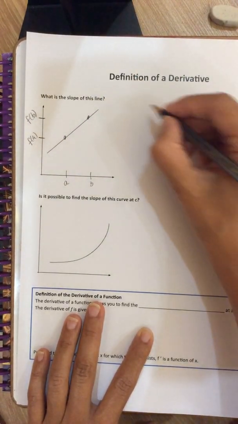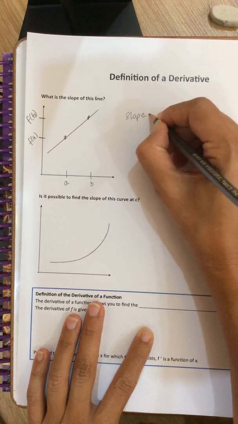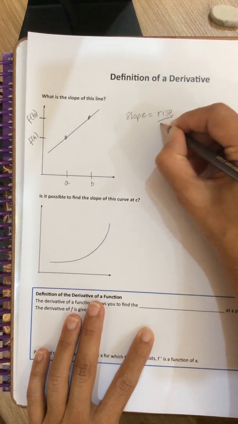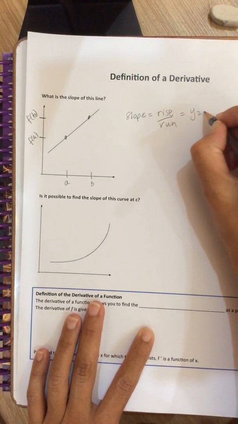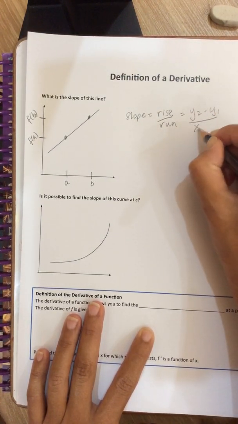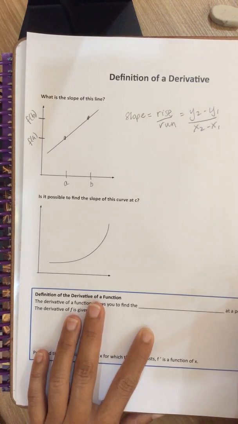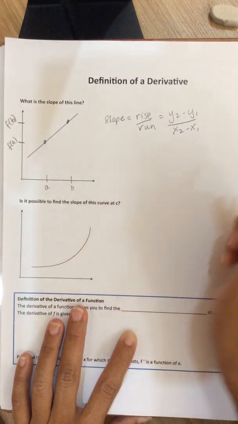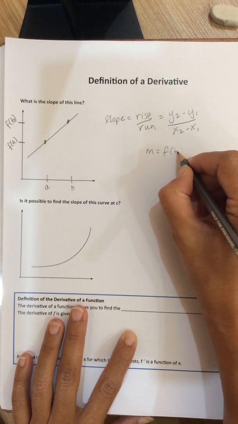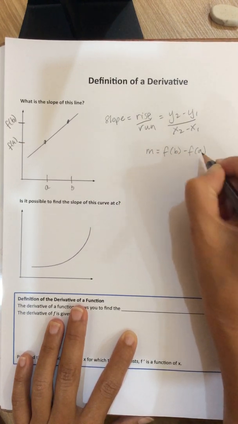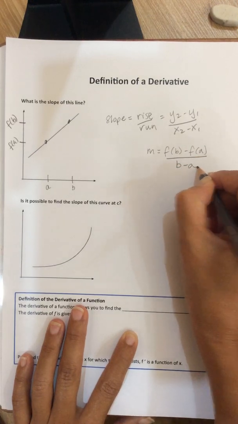So if you had to find the slope, hopefully you remember that that's just rise over run. This should all be review. In our case, if we wanted to plug in what we had, the slope would be f of b minus f of a over b minus a, right?